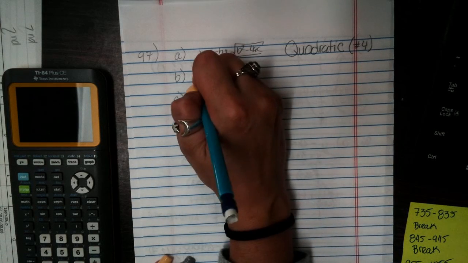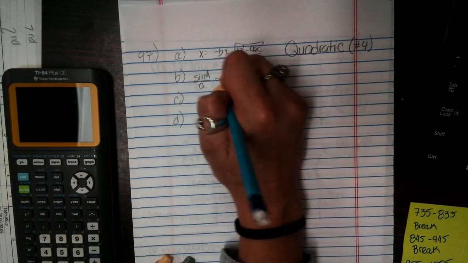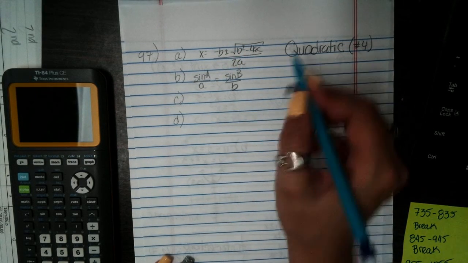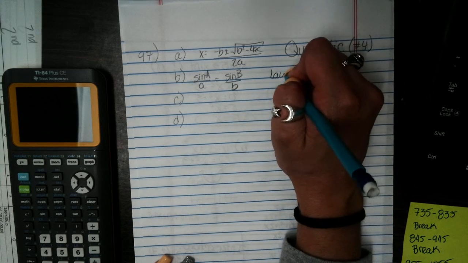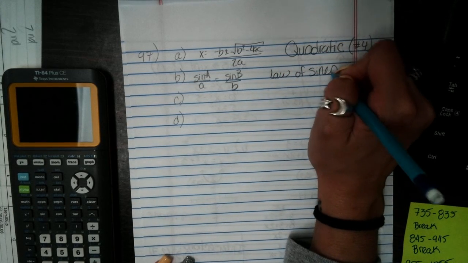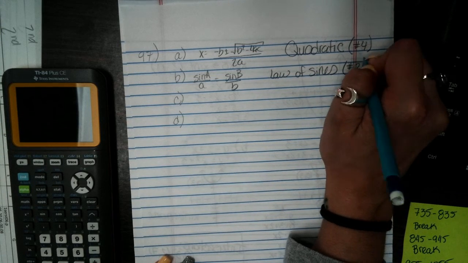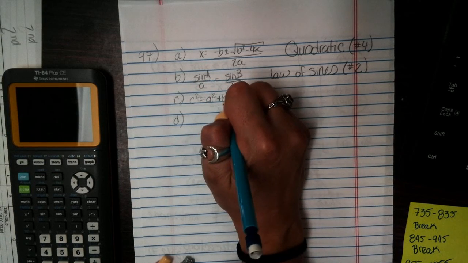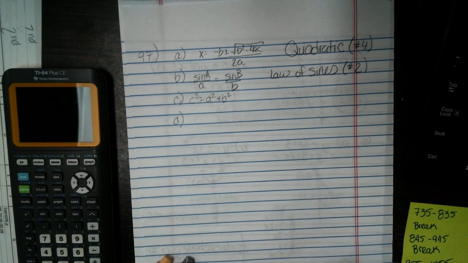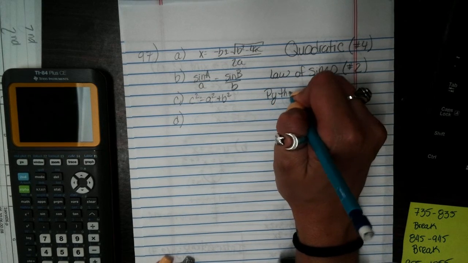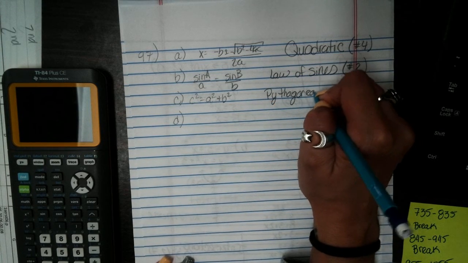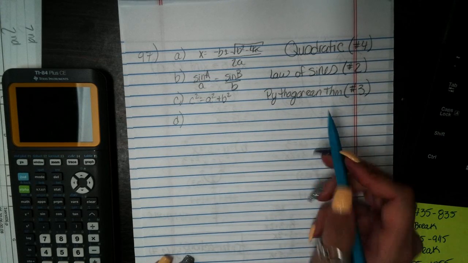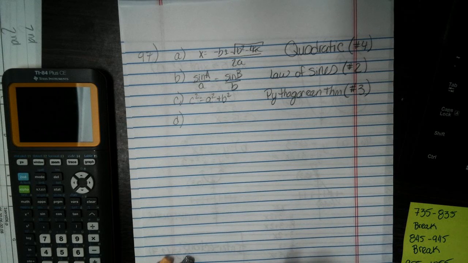And then part B said sine of A over little a equals sine of B over little b. That is geometry. This is algebra 1, this is geometry. It's called the law of sines. That was option number 2. Got some more geometry. c squared equals a squared plus b squared. That's the Pythagorean theorem, and that was option number 3. Sorry, I started to run out of space.